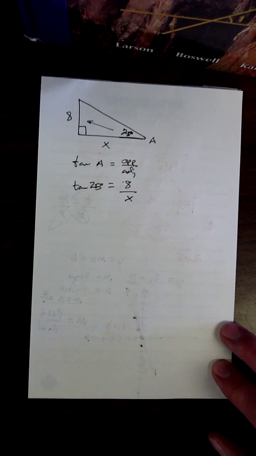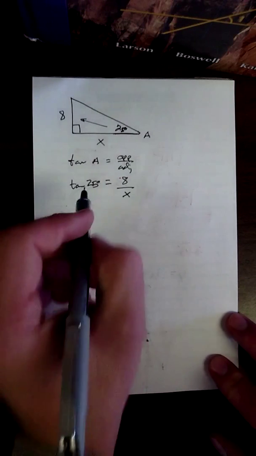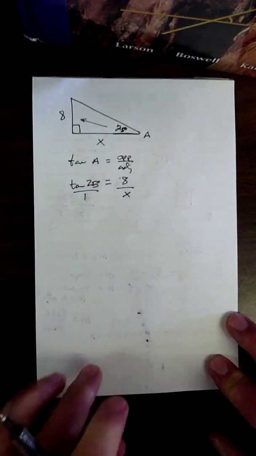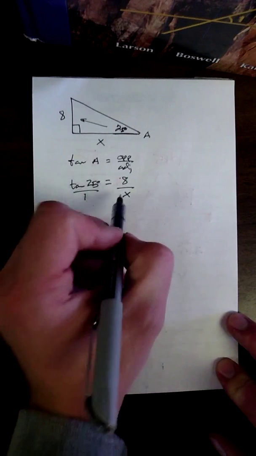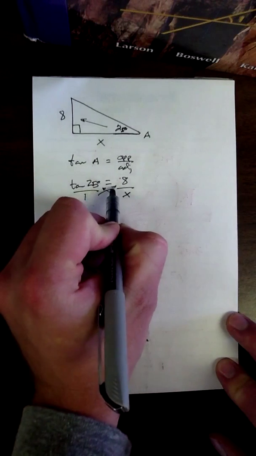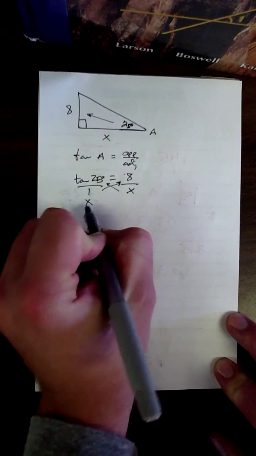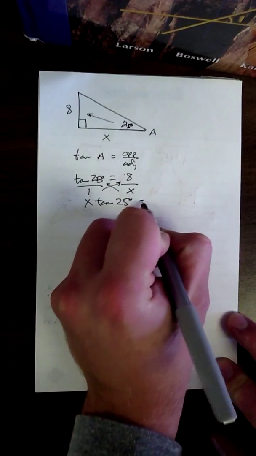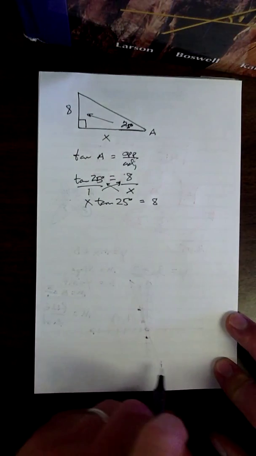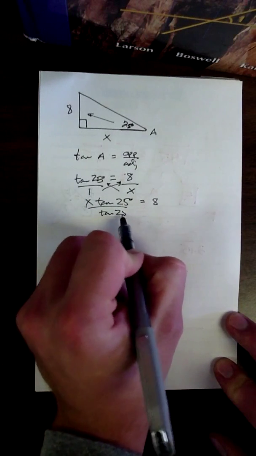Now when you are solving for a missing leg in your triangle, you're going to set this up just like a proportion. So tangent of 25 degrees over 1 is equal to 8 over x. So now we can solve our proportion like normal, cross multiply. So you're going to have x times tangent of 25 degrees is equal to 8, because 8 times 1 is 8. So now divide both sides by tangent 25.